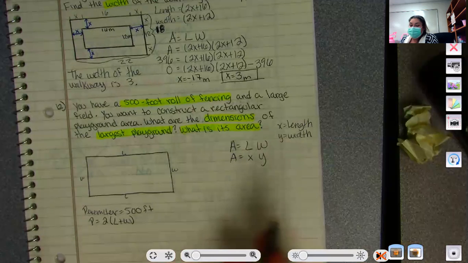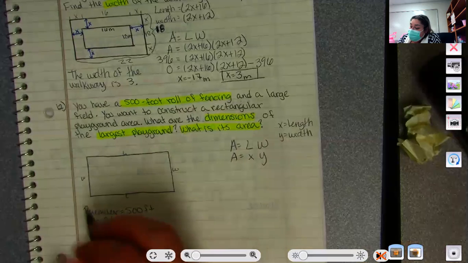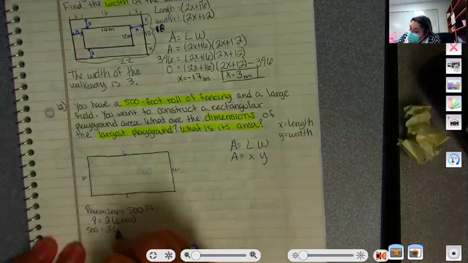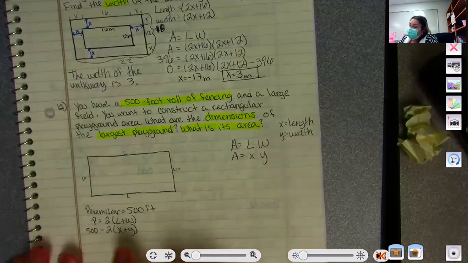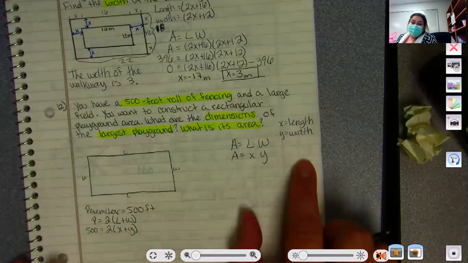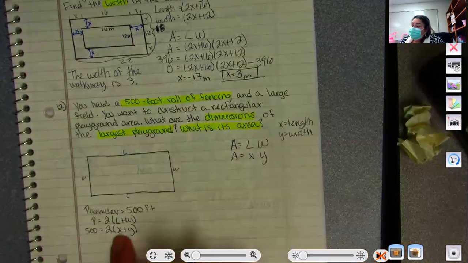We all know where that comes from, good. Now, we know our perimeter. Well, our perimeter is going to be 500, or 2 times X plus Y. Remember, I made X my length and Y my width, okay? So right now we have this equation.